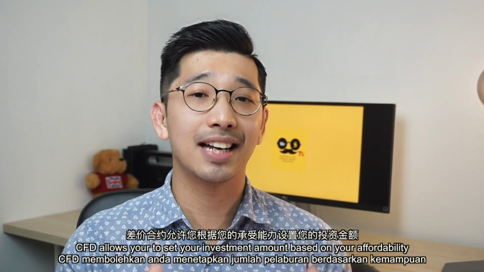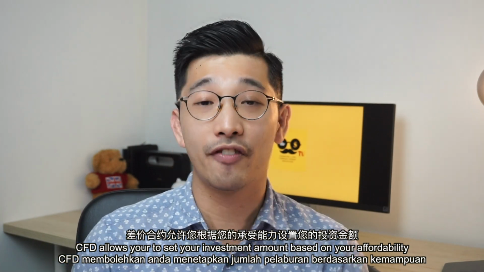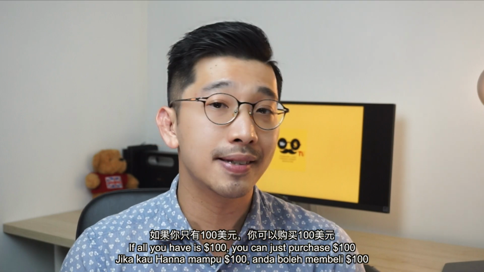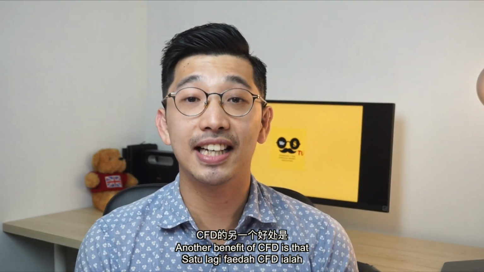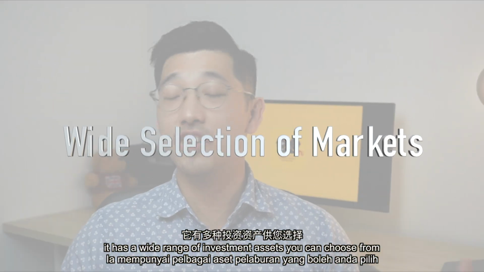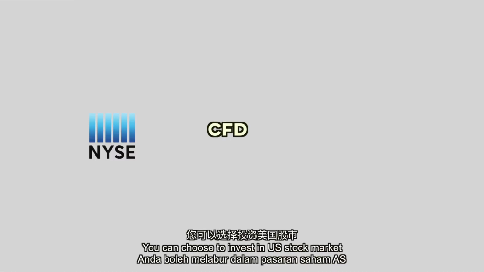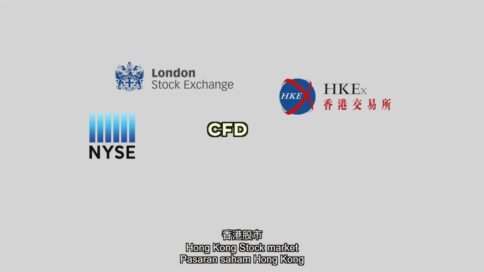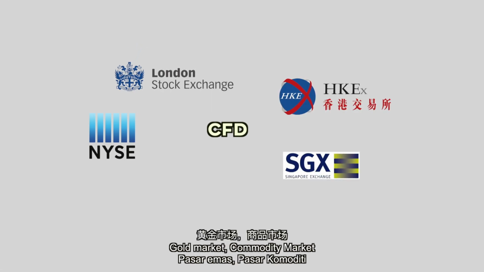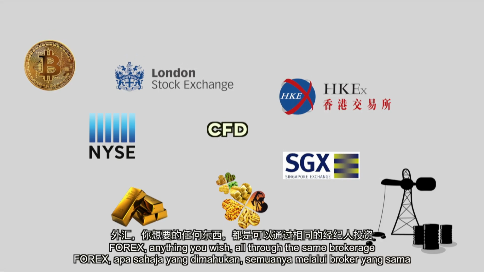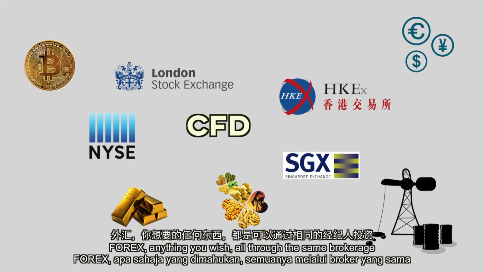CFD allows you to set your investment amount based on your affordability. If all you have is 100 USD, you can just purchase 100 USD. Another benefit of CFD is that it has a wide range of investment assets that you can choose from. You can choose to invest in US stock market, UK stock market, Hong Kong stock market, Singapore stock market, gold market, commodity market, oil and gas, or even Bitcoin, cryptocurrency, Forex, anything you wish, all through the same brokerage.